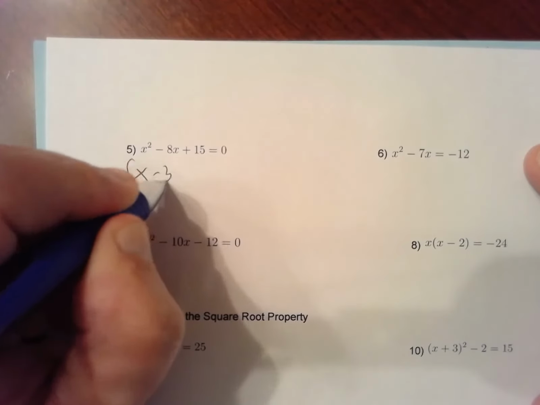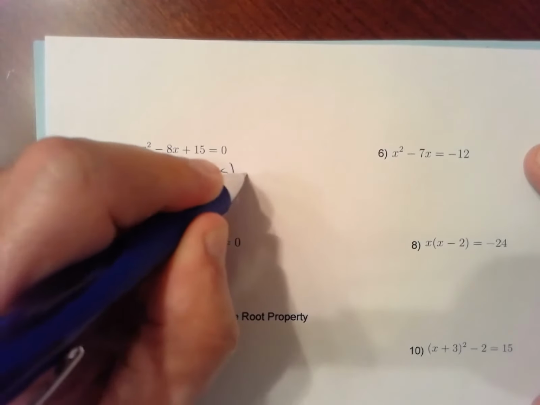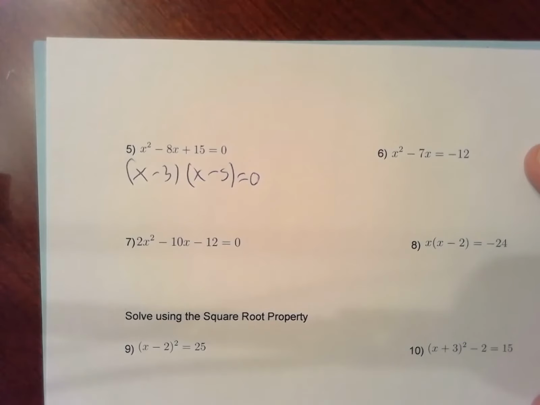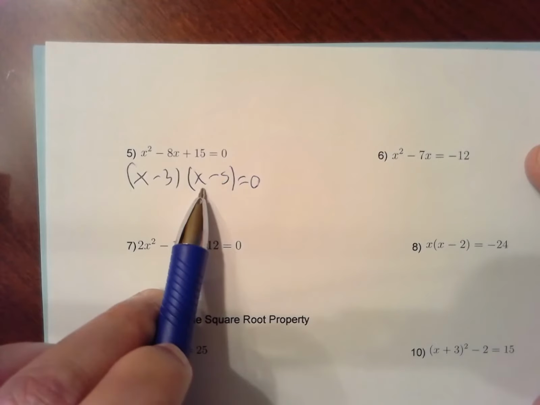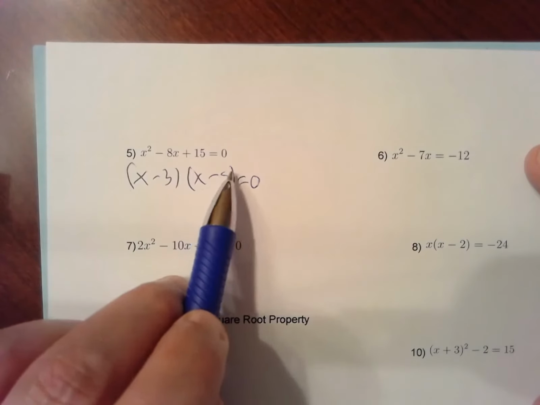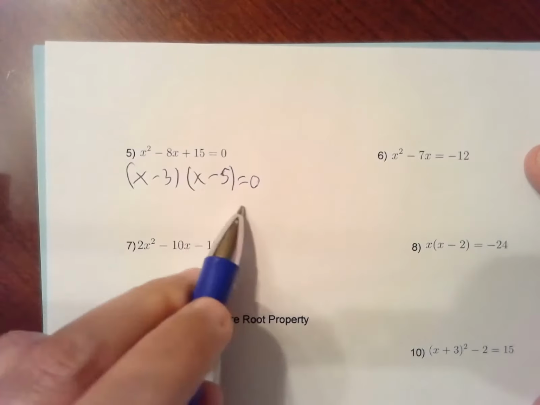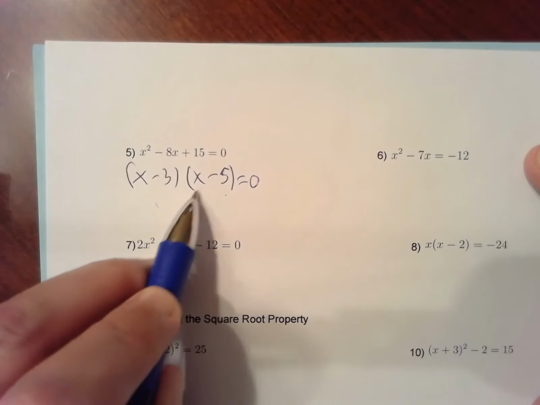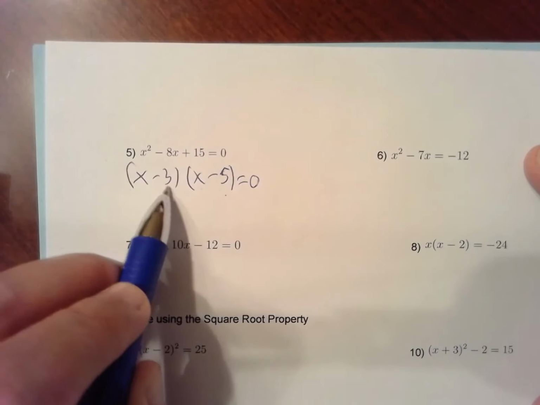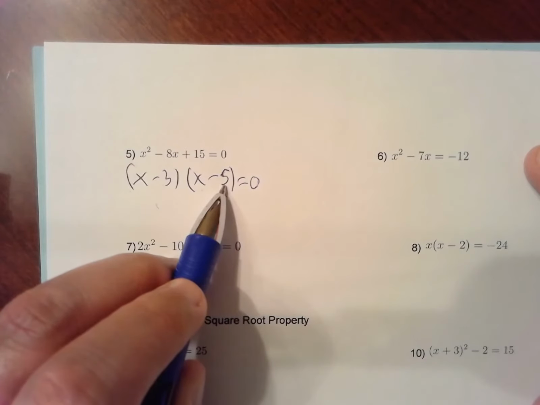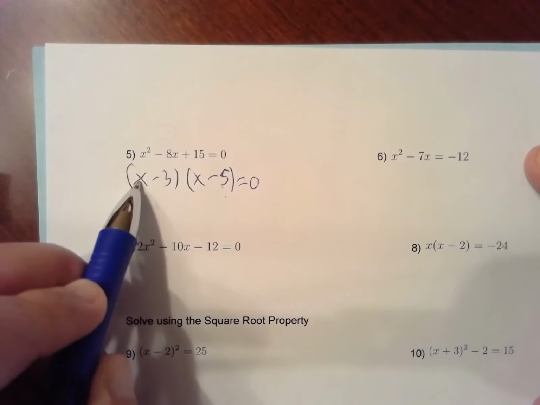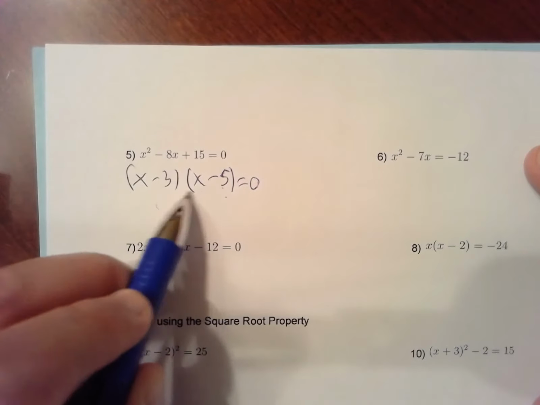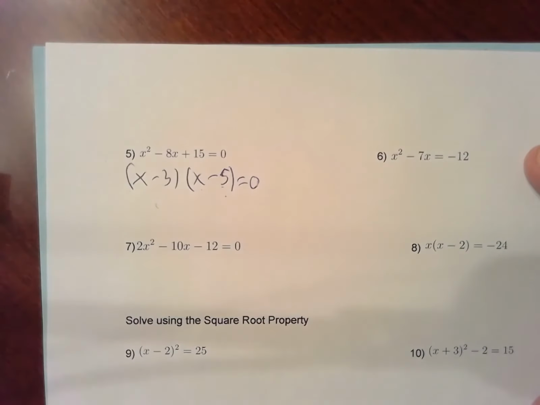This factors: x minus 3, x minus 5 equals 0. This is an equation. This one better also be an equation. We could check that real quick. x times x is x squared. x times negative 5 would be negative 5x. For the inners, negative 3x. And for the outers, positive 15. Okay, we know we got that one right and that one right. It's the middle one you really have to check. Negative 5x, negative 3x is negative 8x.